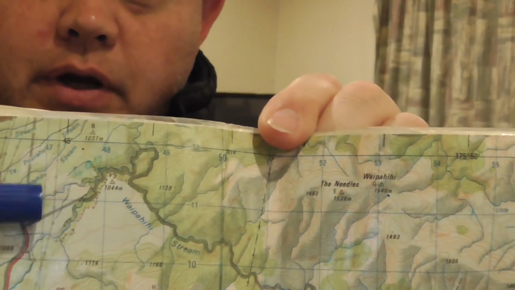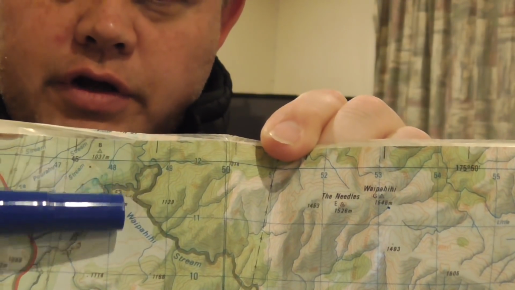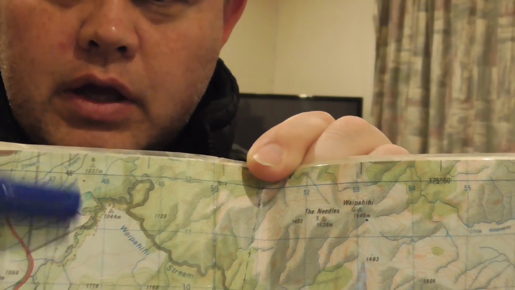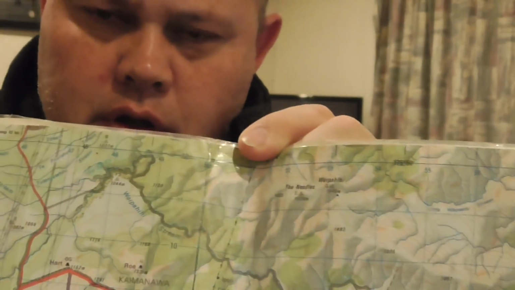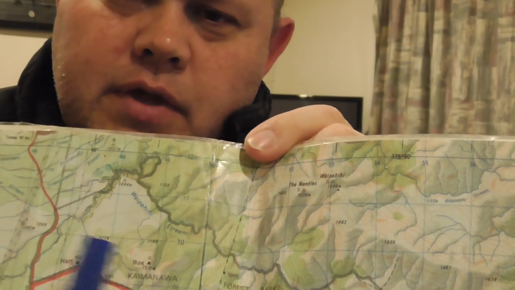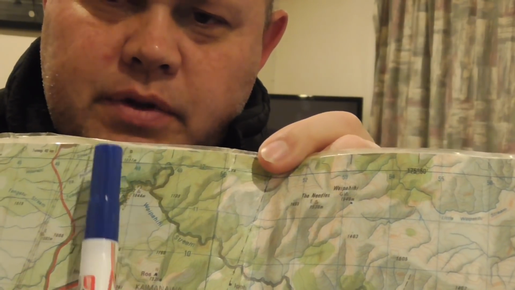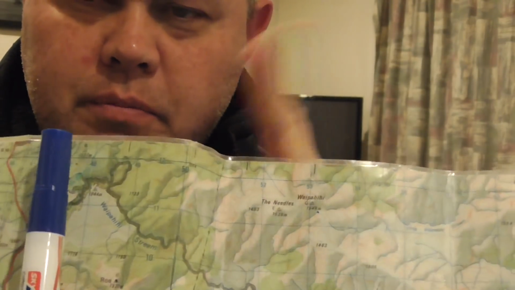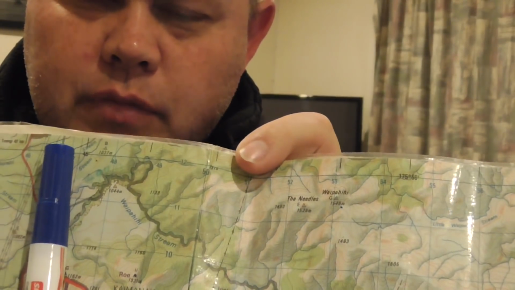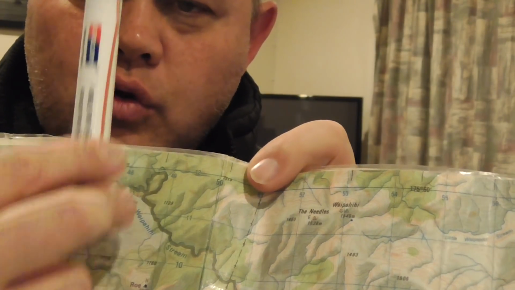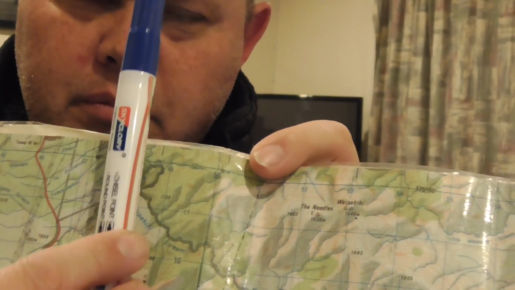I'll see if I can get it a bit closer. The grid lines on the map here that are going straight up and down, those are what we call the eastings. The eastings going straight up and down in the direction of my pen, the grid lines pointing to the top of the map, are pointing towards grid north.